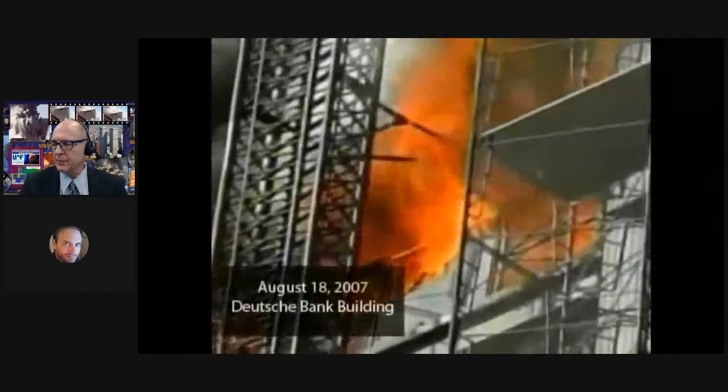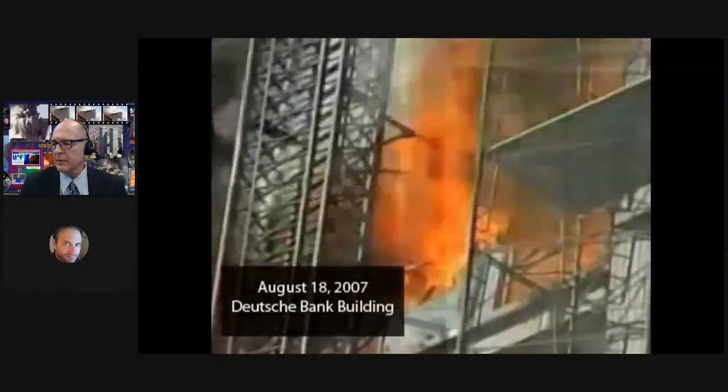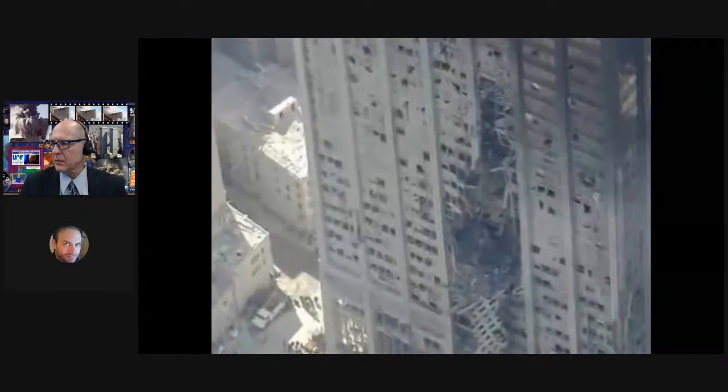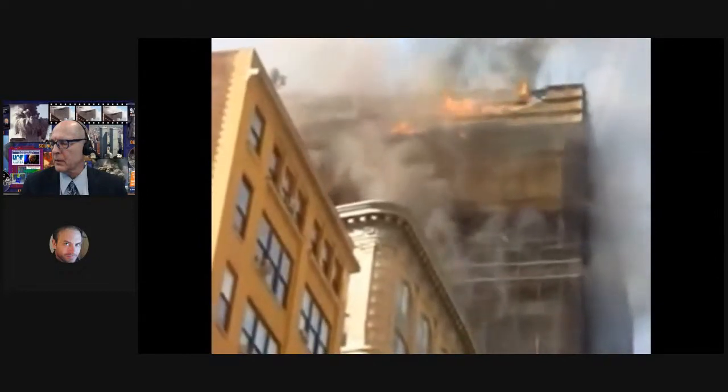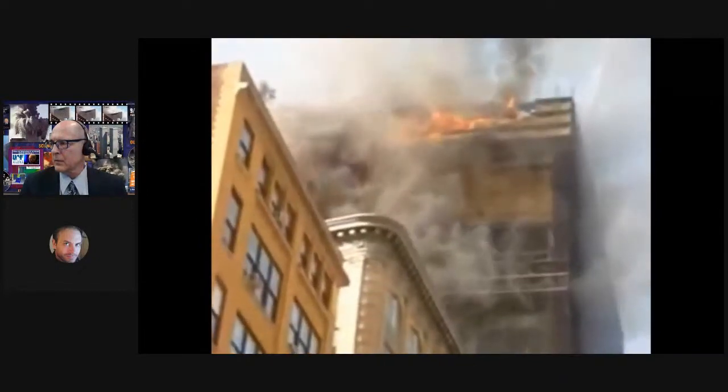It did not collapse. August 18, 2007, a fire broke out on the 17th floor of the Deutsche Bank building in New York, a building undergoing deconstruction after being heavily damaged by debris from the South Tower on 9/11. Originally 41 stories in height, it had been reduced to 26 at the time of the fire, which lasted 7 hours and affected a total of 10 floors. 2 firefighters died of smoke inhalation. It did not collapse.